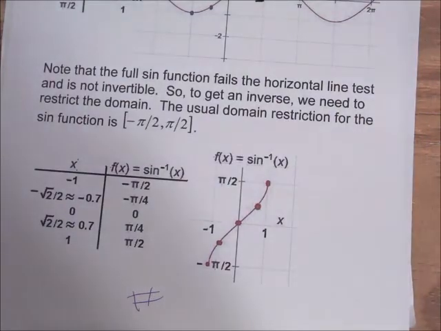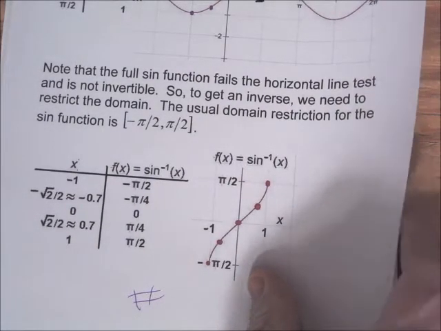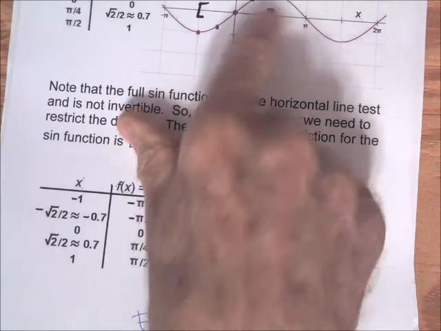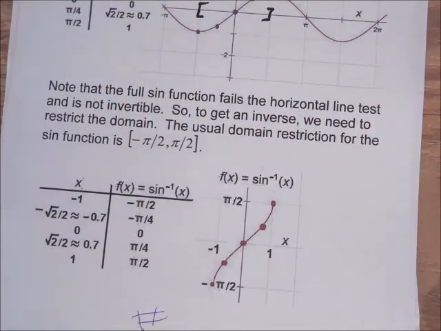And you can do that for the other trig functions too. This is kind of a quick overview, but cosine is similar, except it's shifted over. It's going to be a wave type function here, and the tangent.